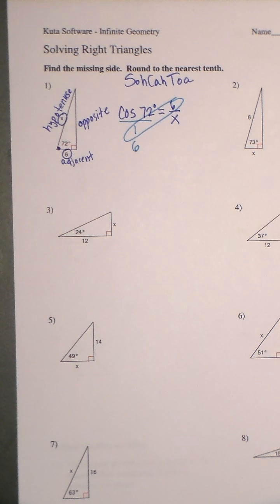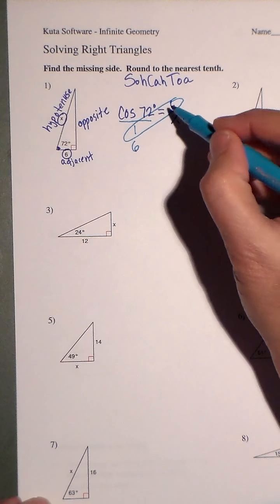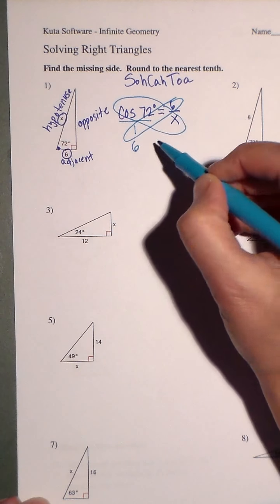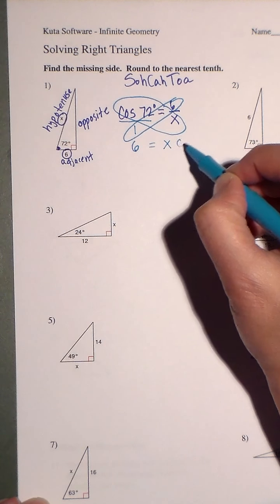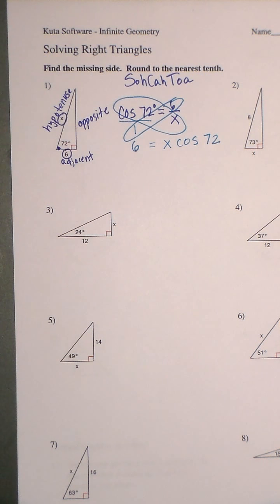Cosine of 72 times x, we can write this as x times cosine 72. And so then what would we do? We would divide both sides by cosine 72.